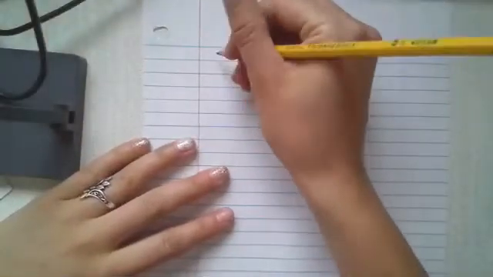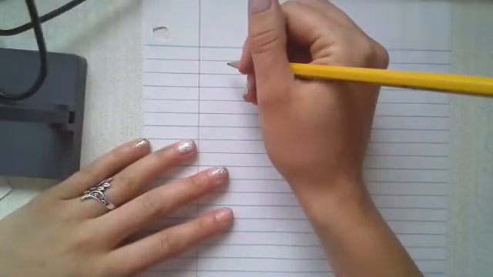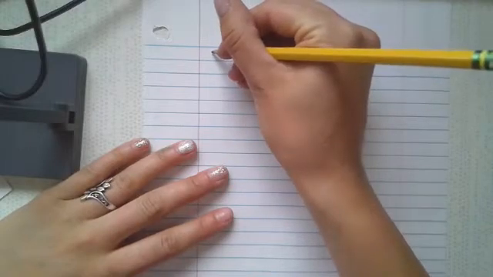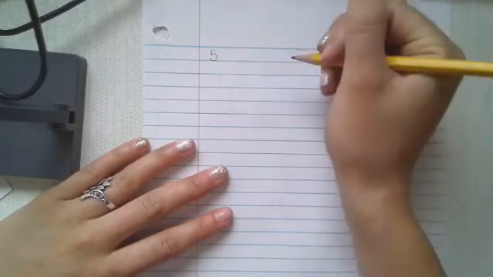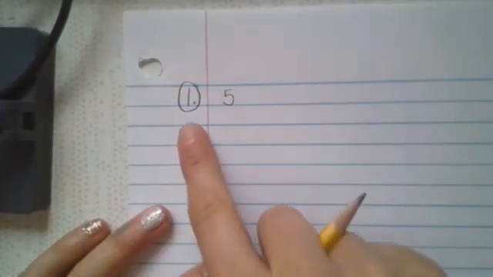So let's write the number 5. We're going to make 5 tally marks. So we're going to say this is problem number 1. So we're going to put number 1 and circle it. That way we know that's a problem we're working on. We'll do 5 problems together.